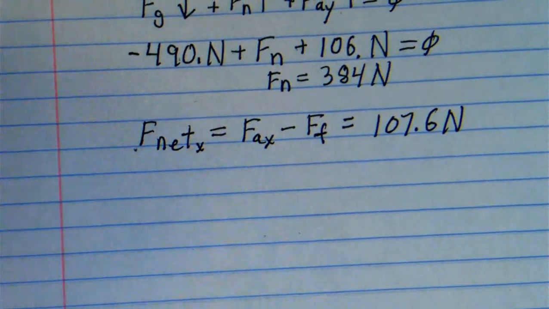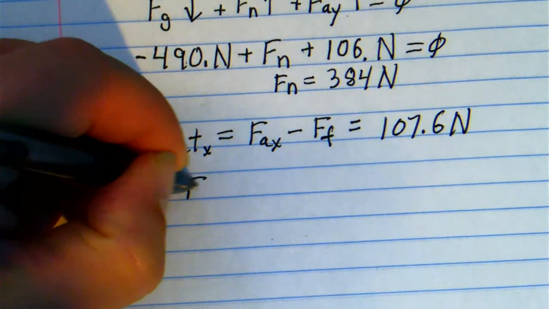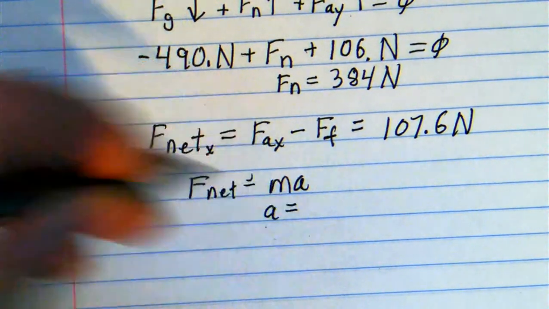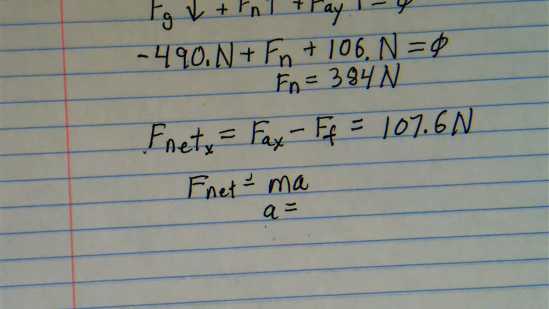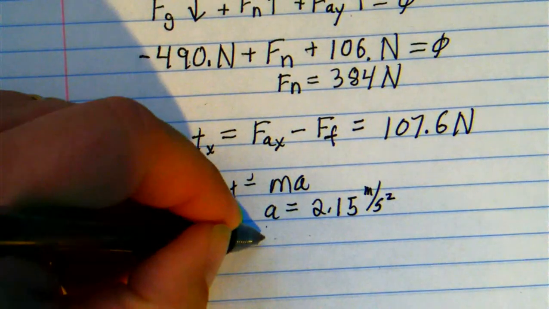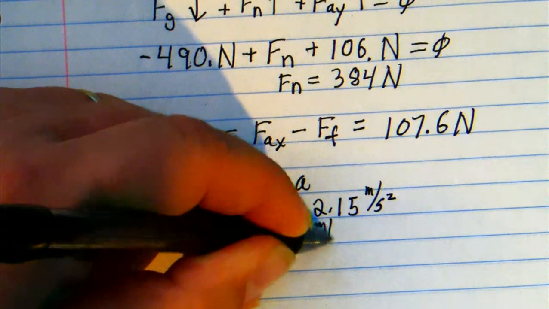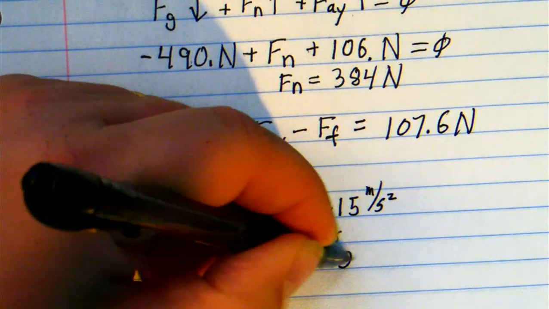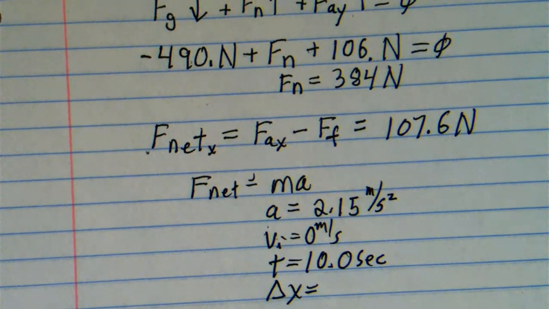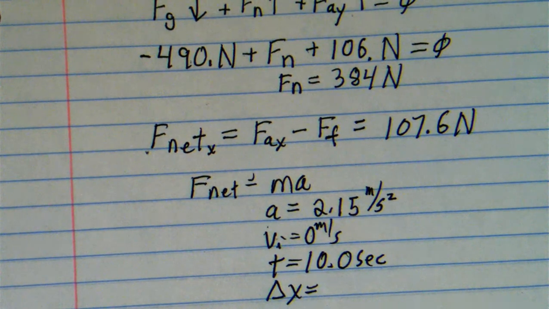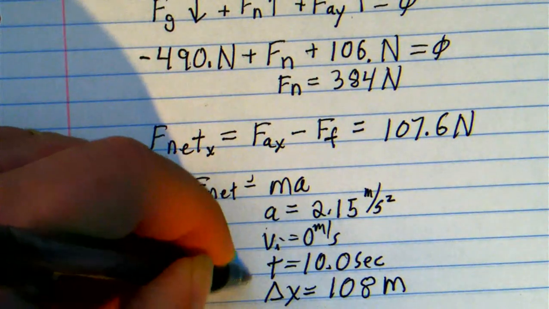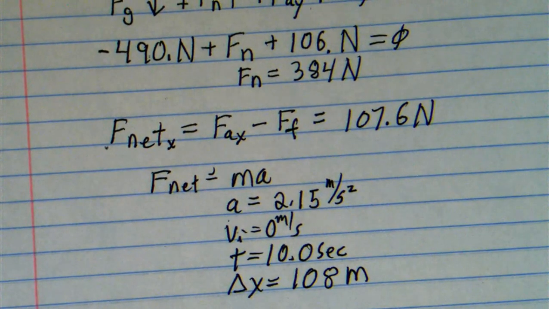All right, next, if that's the net force, then mass times acceleration means the acceleration in this case would have been 2.15 meters per second squared. And finally, if I start from rest, then after a time of 10 seconds, I would have gone 108 meters. I'm going to stop recording.